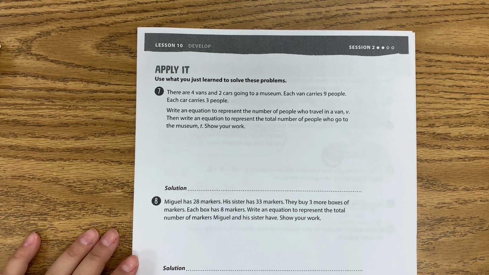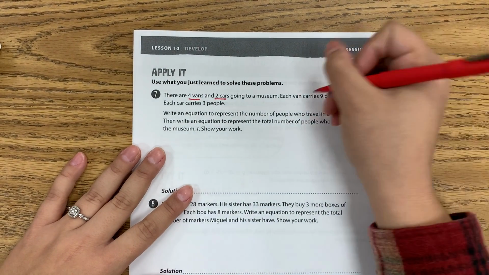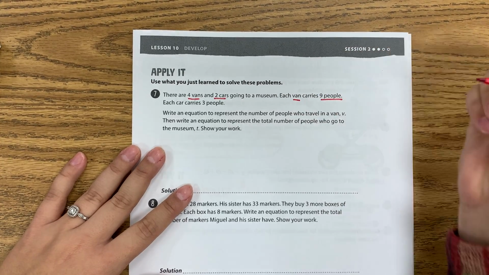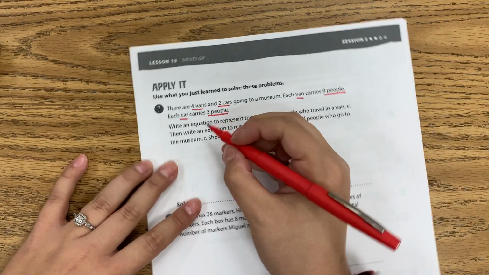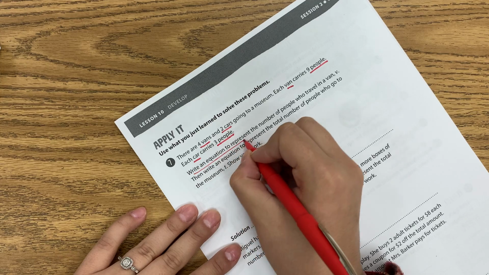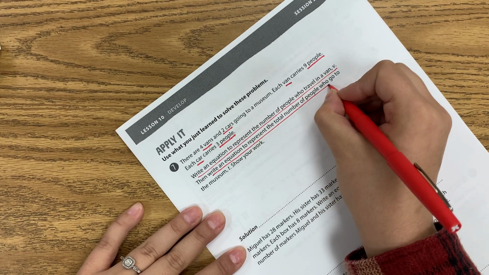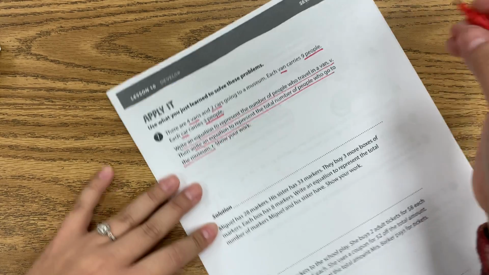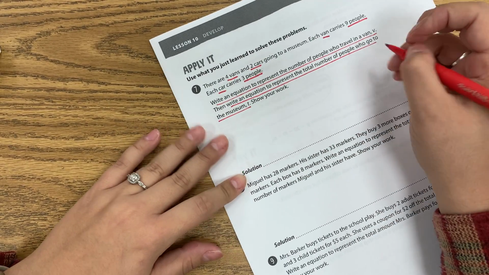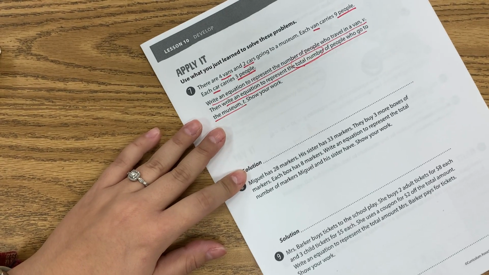So, number 7 on page 200 says, there are 4 vans and 2 cars going to a museum. Each van carries 9 people, each car carries 3 people. So they want us to write an equation to represent the number of people who travel in a van, then write an equation to represent the total number of people who go to the museum in total, okay? So it's not asking how many people drive in the car, but if we need to write an equation for the total number of people, we're gonna need to figure out the car, okay?